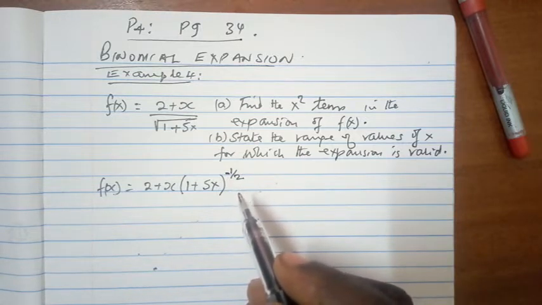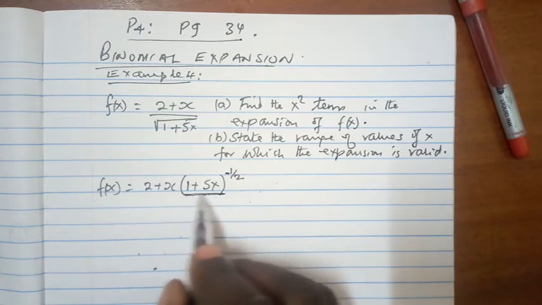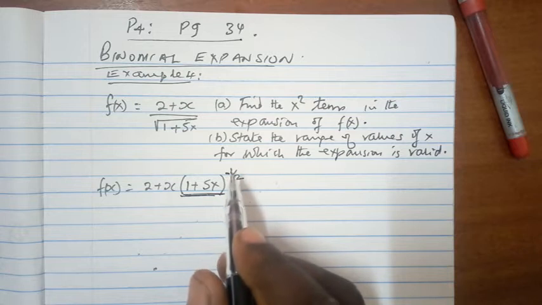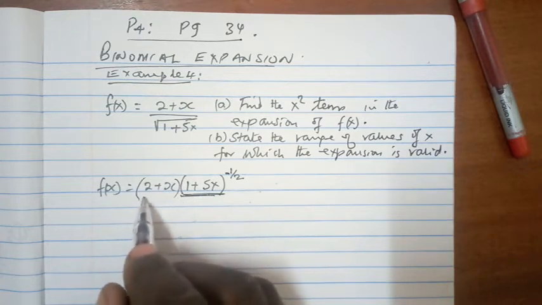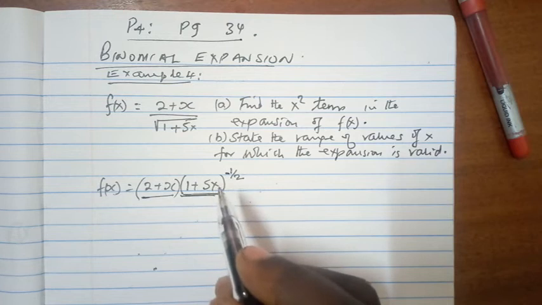Most conspicuously, you realize that since this is the part of the function that has an index, it is the part that is going to be expanded. Otherwise, this part will multiply out after we have expanded this part to some extent.